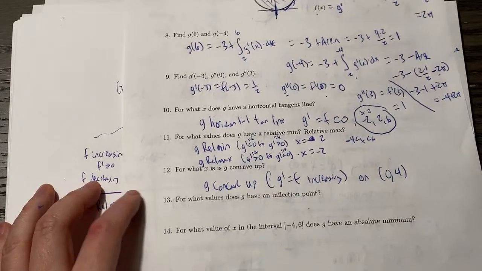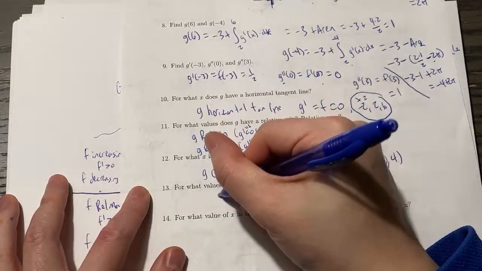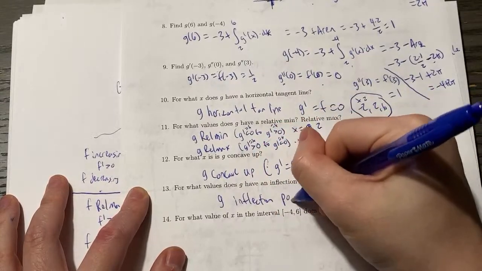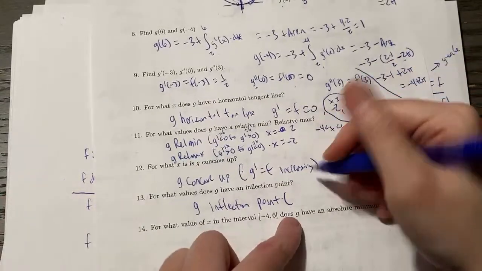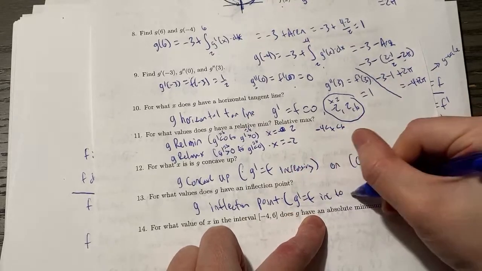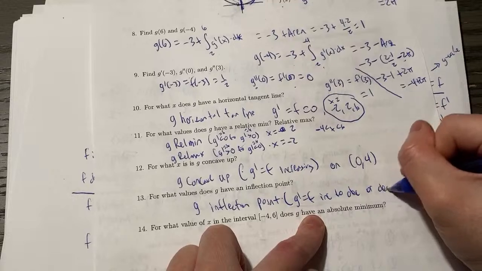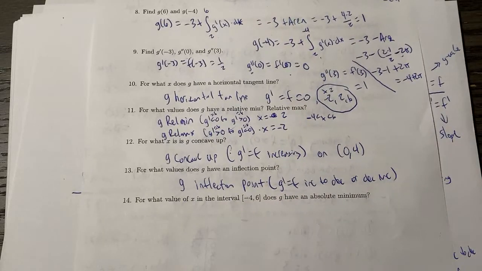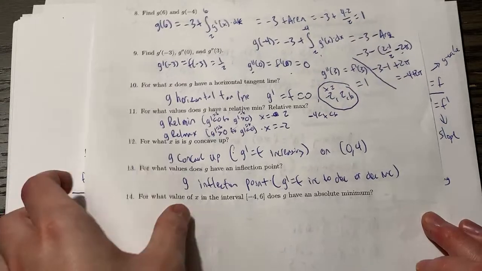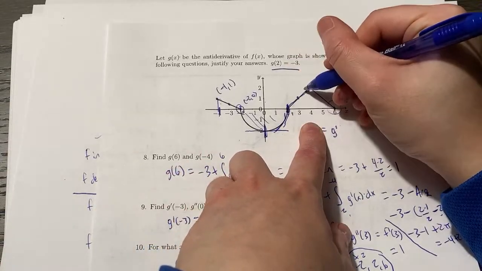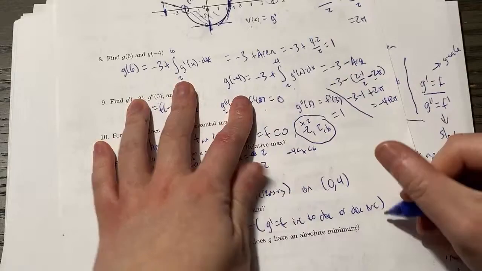Okay, 2 questions to go. G inflection point. This is when G prime equals F goes from increasing to decreasing, or decreasing to increasing. Again, I don't like to write the rule G double prime changes signs because I'm given a graph of F and G prime happens to be F. So let's see that. So it looks like one of them is evidently this point right here, increasing to decreasing. So X equals 4 is an answer.